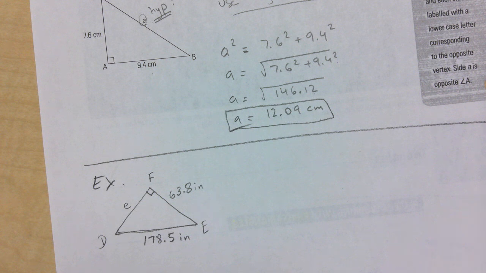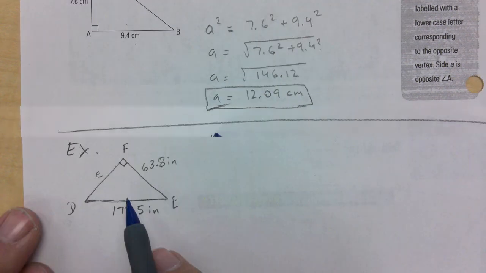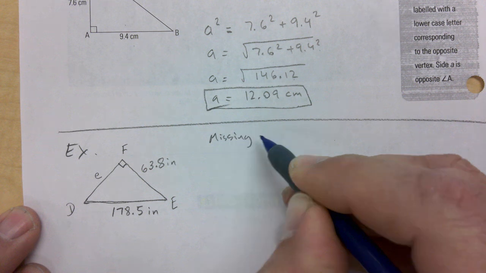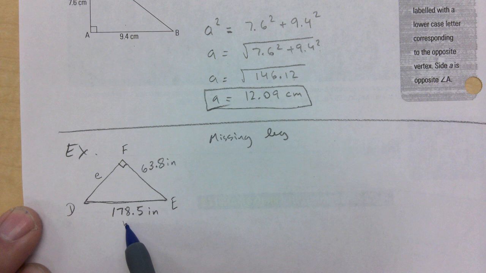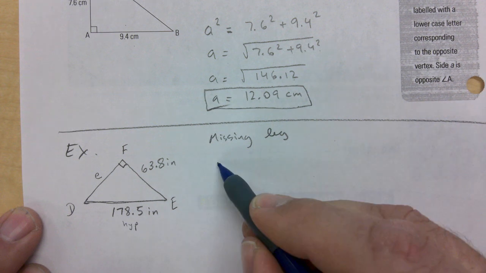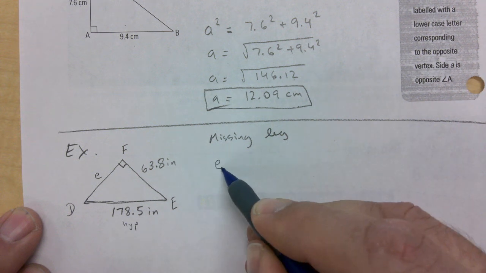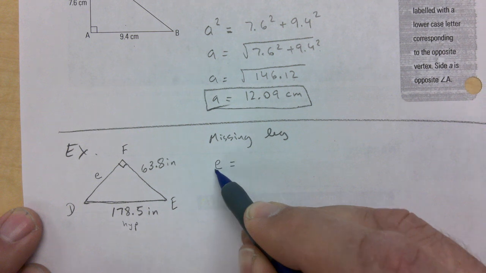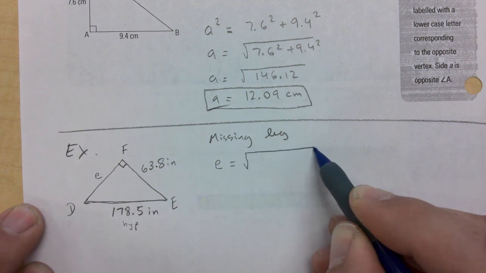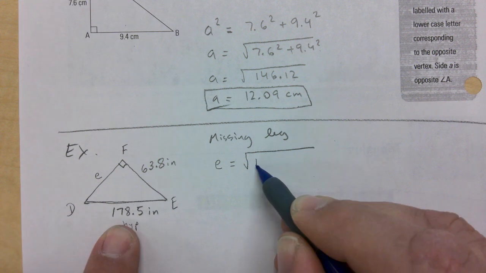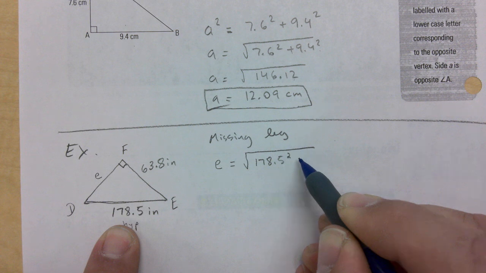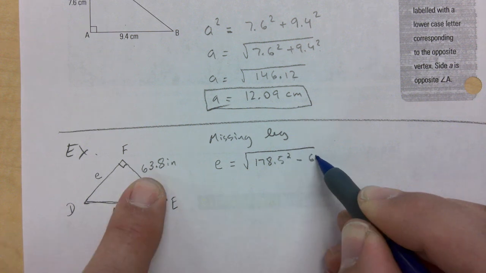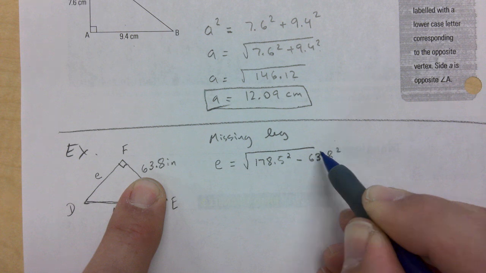All right. So this one, we're missing a leg, right? Because this is the hypotenuse here. Therefore, that must be one of the legs. So what we'll do is the shortcut. Side E is going to be the square root of, you grab the longest side, you square it, then you go minus the other leg, square it. Make sure everything is under the square root.